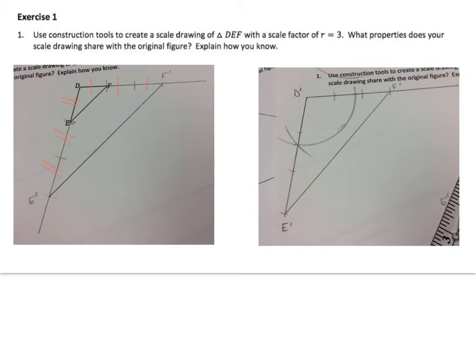This is me drawing a line segment, circle, go to the original and measure the opening, draw a segment, and then measure 1, 2, 3 segments. 1, 2, 3 segments, and then connect the dots.